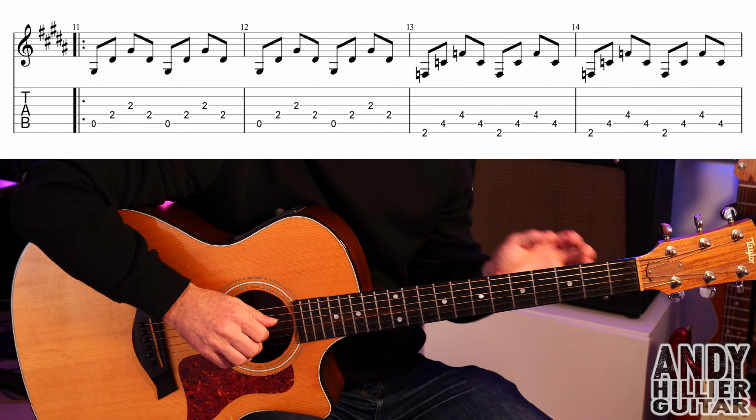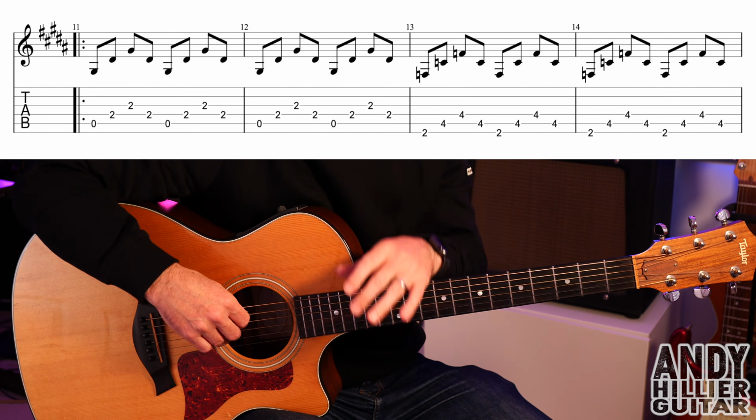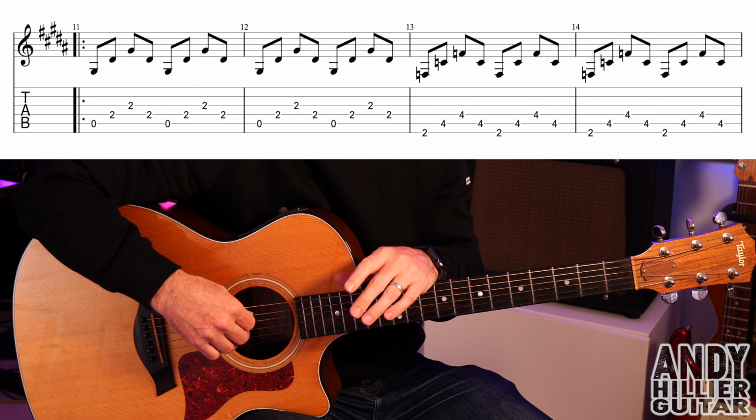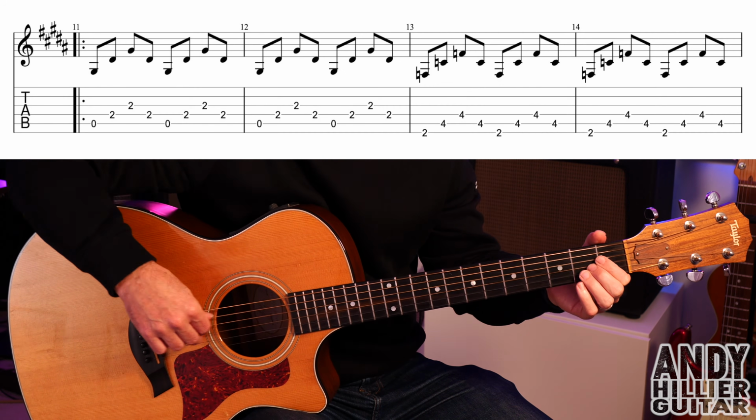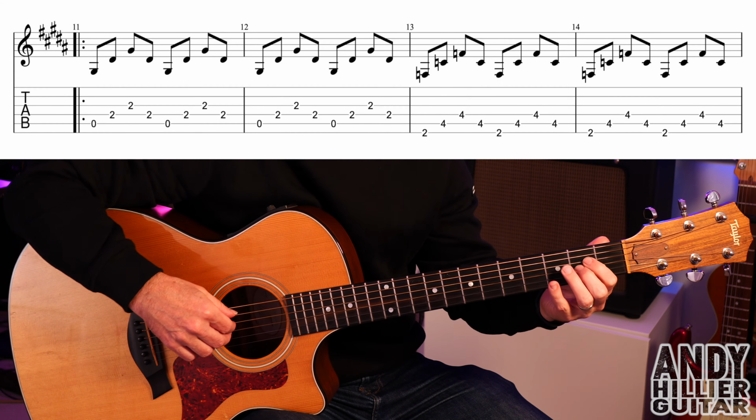On to the next line. And we've got two lines that are actually going to repeat. Over this first line, the lead guitar part goes over the top. I'll show you that towards the end. The rhythm guitar part goes like this.